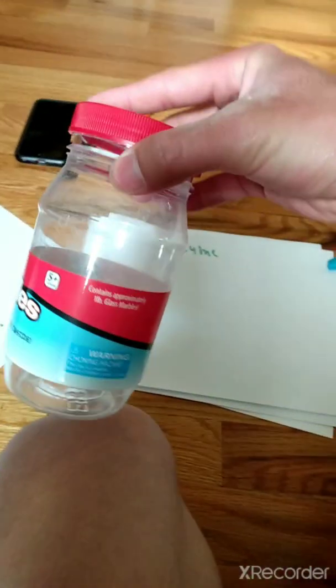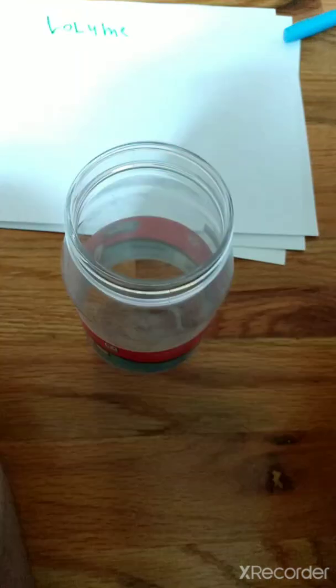Like this jar is a 3D object. We're measuring what's inside the object.